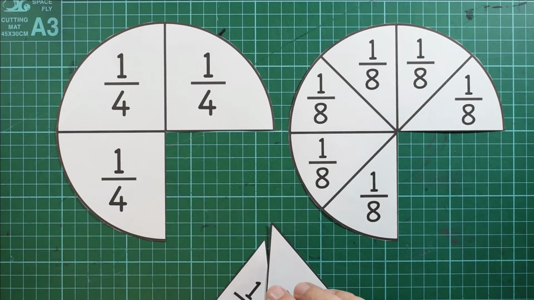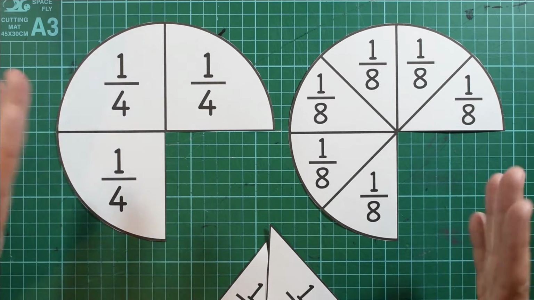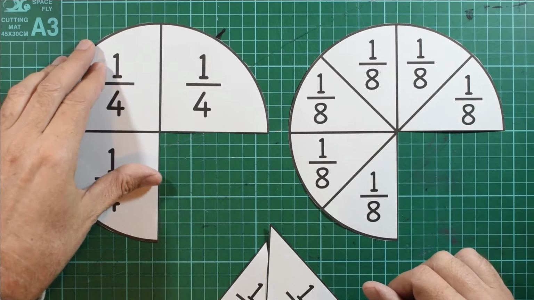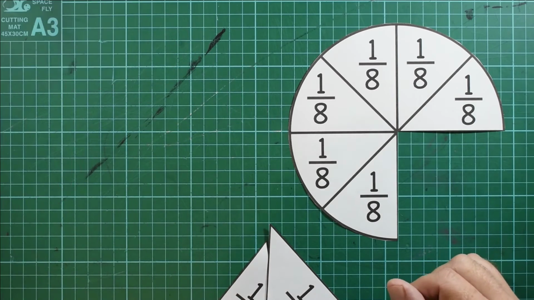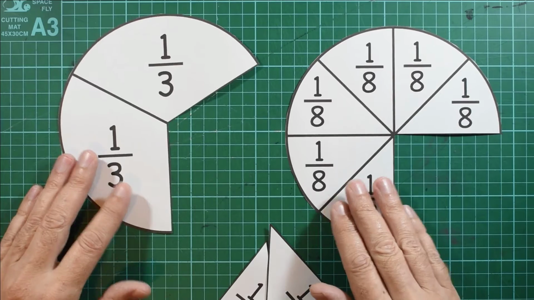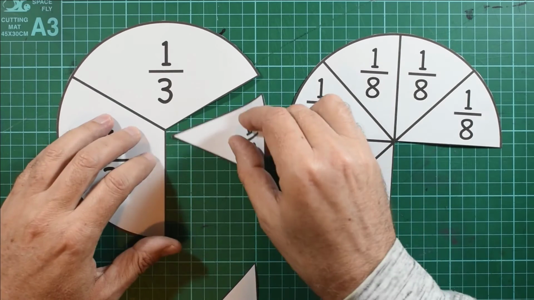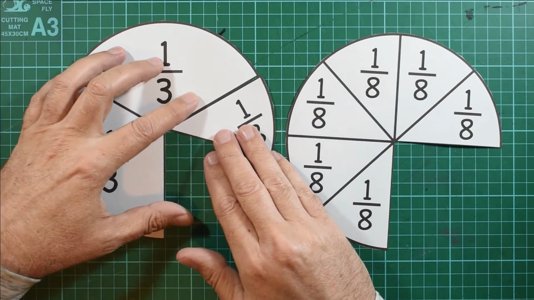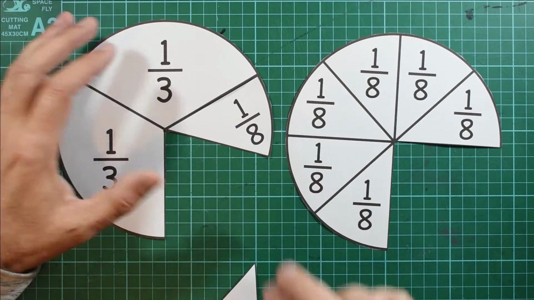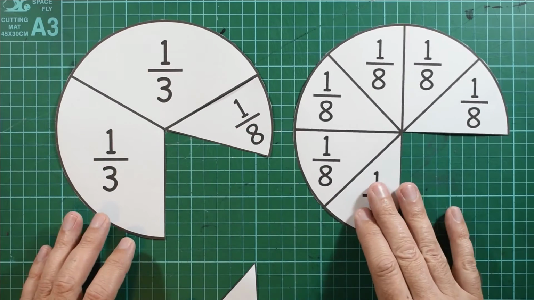Now, not all numbers can match up, obviously. So if I had, for example, 2/3, you can see it's nowhere near the same. And even if I jammed another eighth in there, it's not the same. It doesn't cover the same amount.